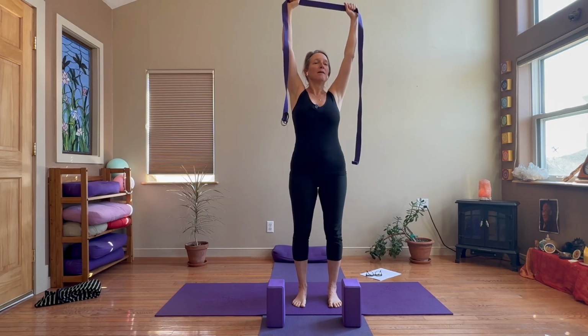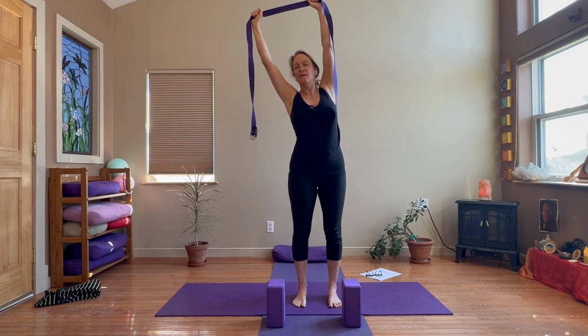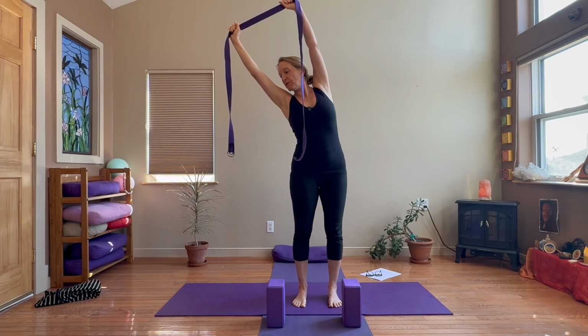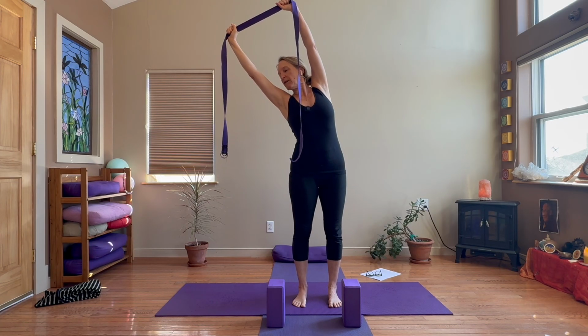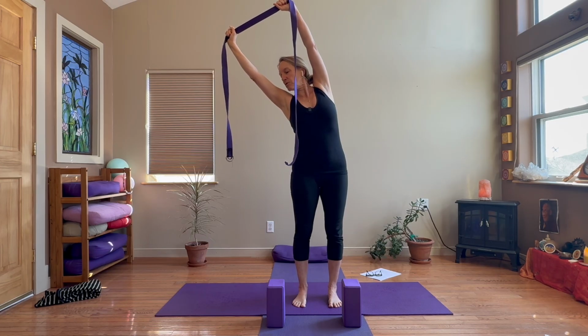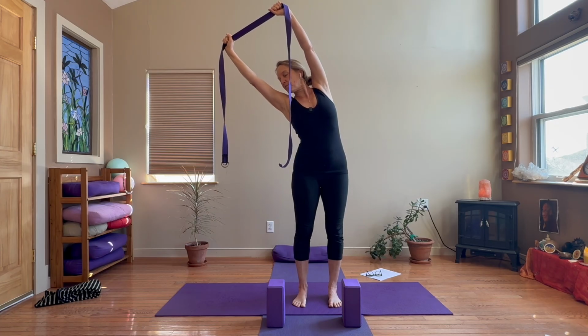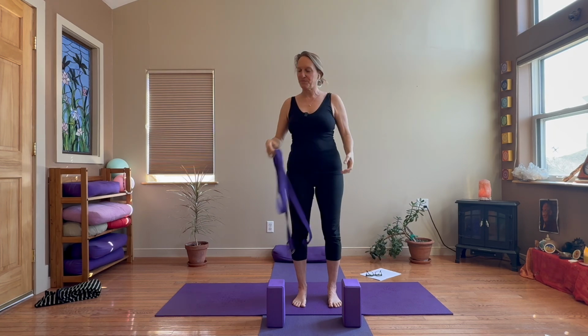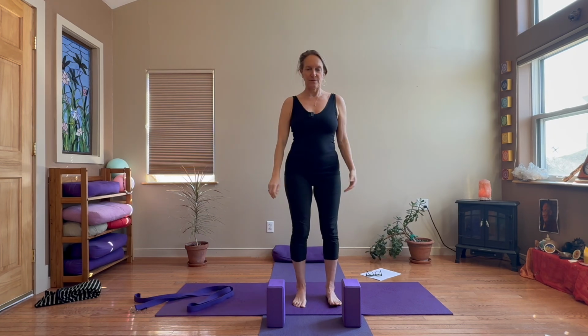Okay, inhale it up, pressing through both feet again. Gentle draw of hands away from each other. That's an expansion. Pressing through feet, length through crown. Find your side stretch. And if it's a lot for your arms to be up like that, you can take them down and do it without your arms up. Good, inhale it up. Let it go. All right. Shake something out.